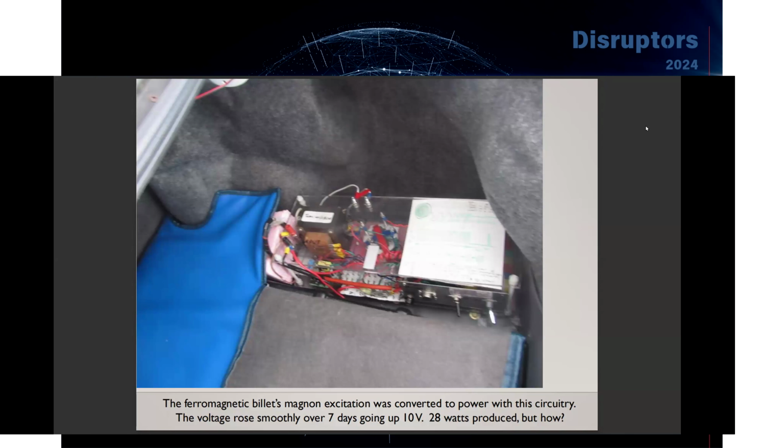You create the magnons with that power supply, and the neutrinos are everywhere. So wherever you create the magnons at a sufficient concentration, you'll get energy made in the form of electrons going to your wiring. And that's what we saw. Rima, go to the last slide, please.